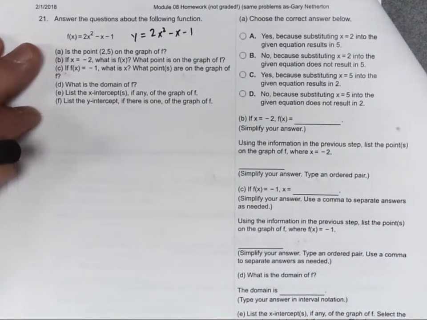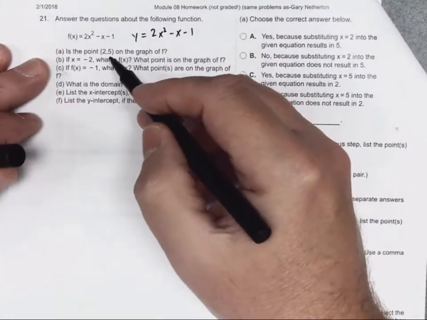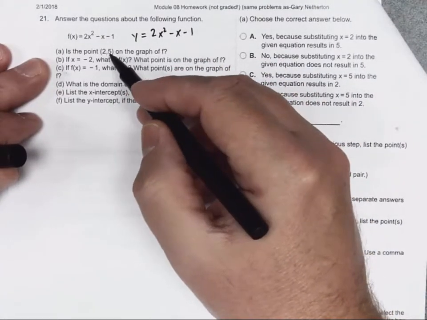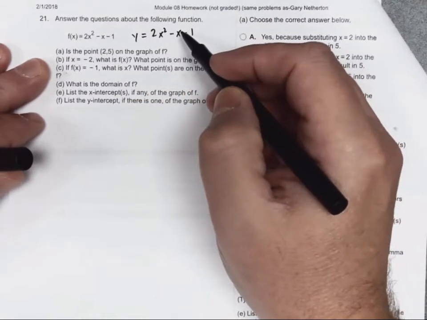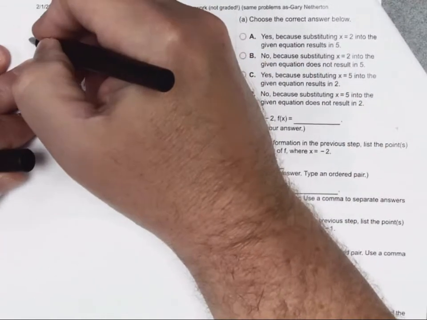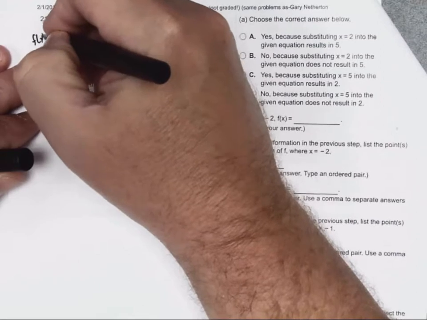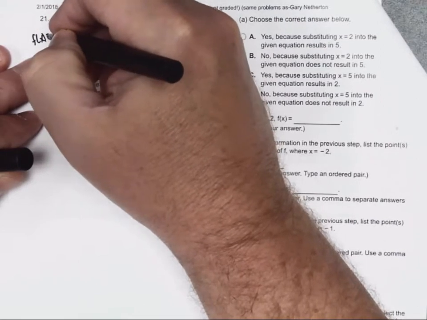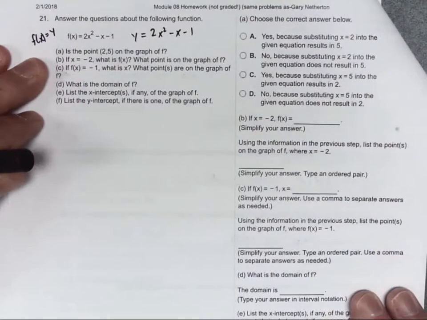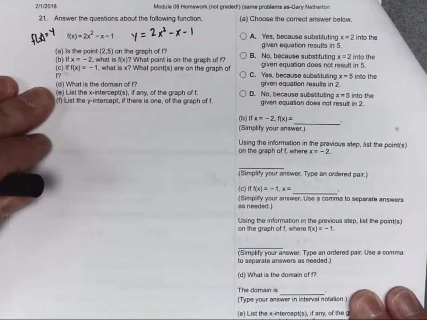This makes it a little simpler, especially as we're talking about points, because we like to think about points as x and y. So I prefer to do this. Once again, the key is every time they ask you a question, you realize that f of x and y are synonymous. They really have the same meaning.